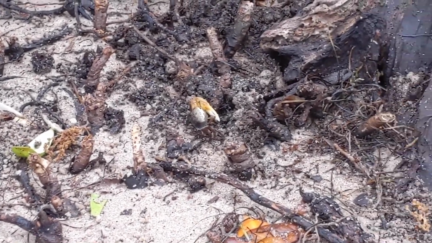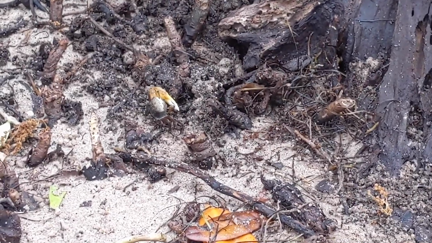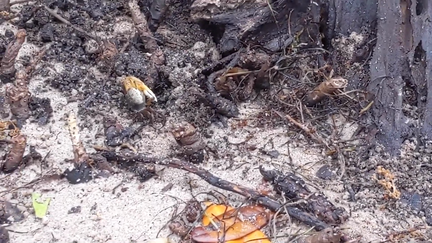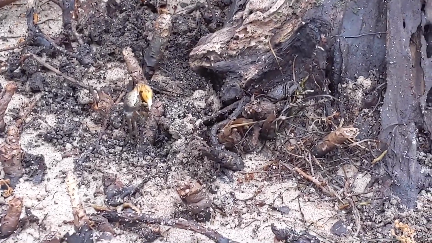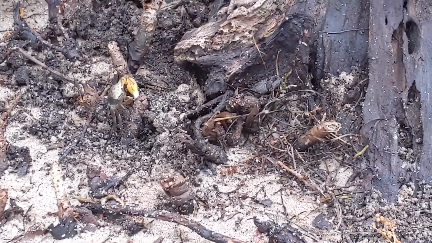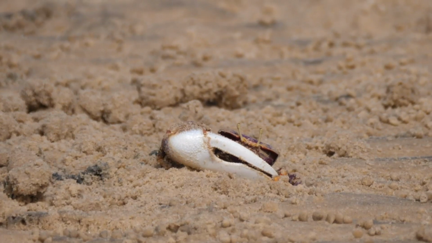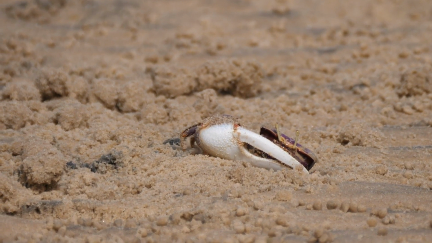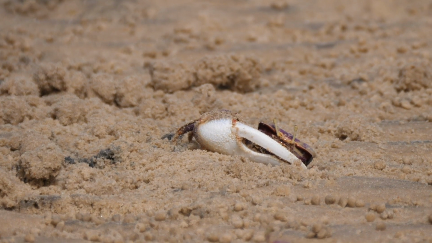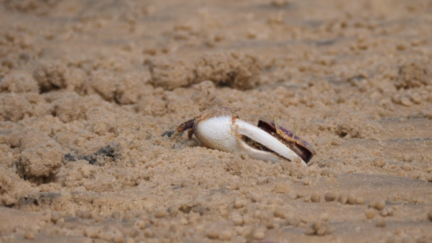These guys will be right up on land and they dig little burrows in the sand. So if you look in this clip, you can see that there are some small, almost perfect little circles of sand taken out right here on top. Those are the balls of sand that they have dug out of their burrows, and the burrows are where they stay and hide. So if you walk up close to them, they will run into their burrow and hide from people.